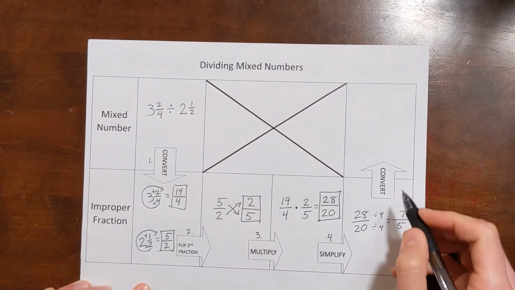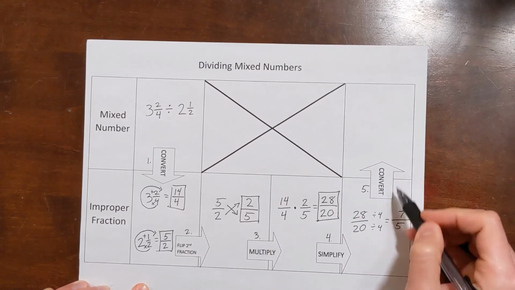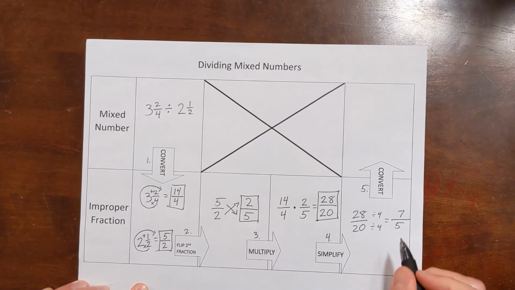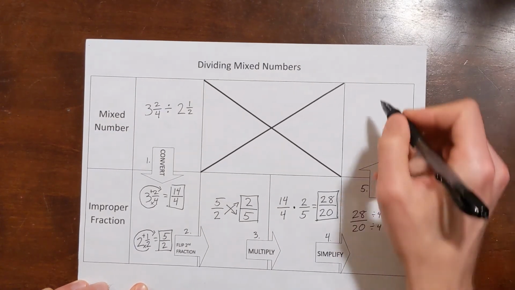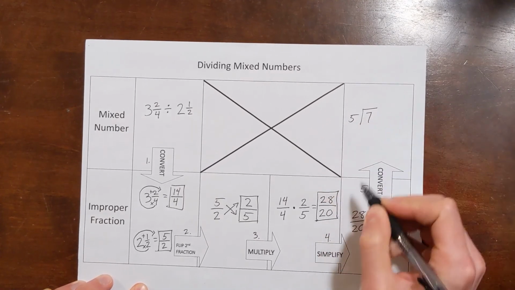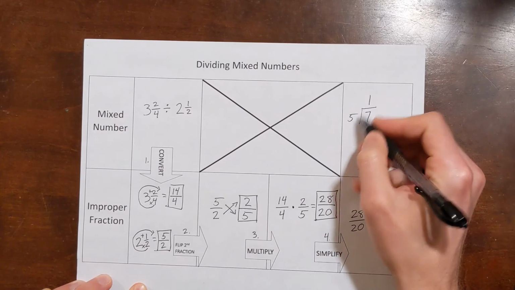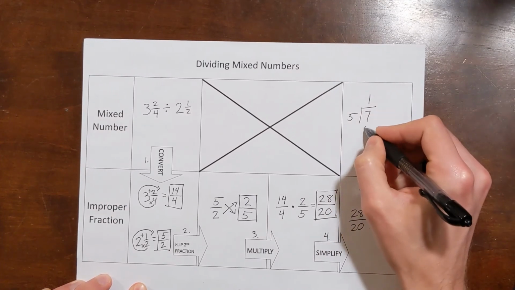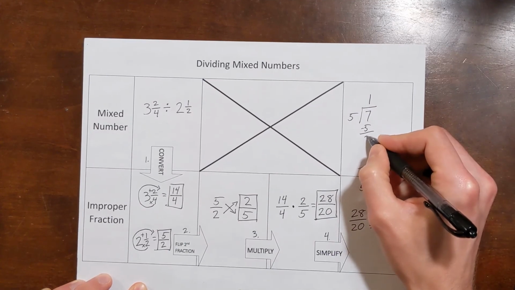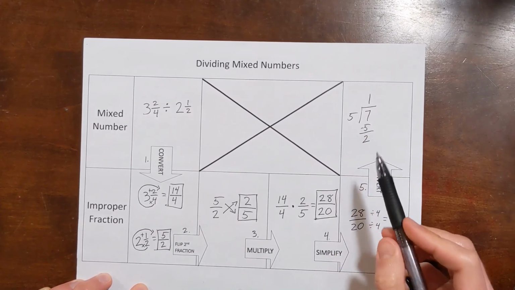All right, so last step, fifth. Let's convert 7/5 back into a mixed number. So we just do 7 divided by 5. All right, 5 goes into 7 one time. 1 times 5 is 5. Subtract. So we get a remainder of 2. So we need to take these and assemble our answer.